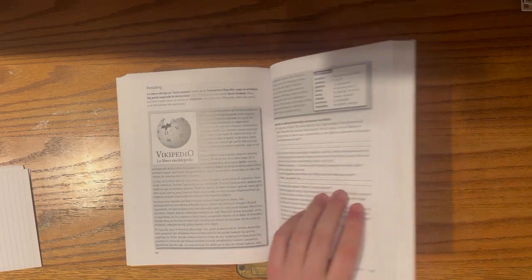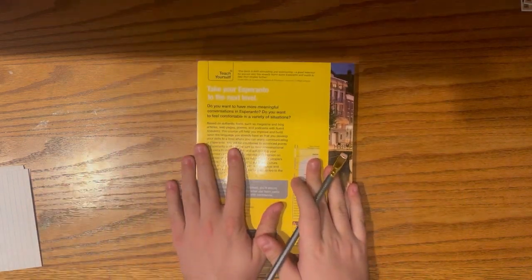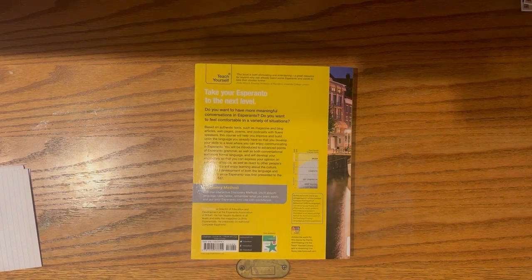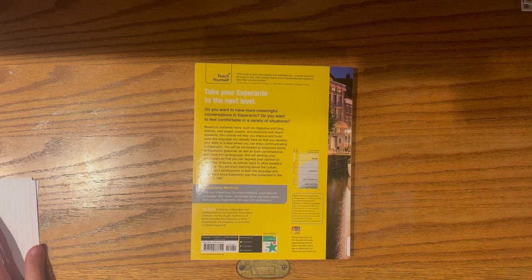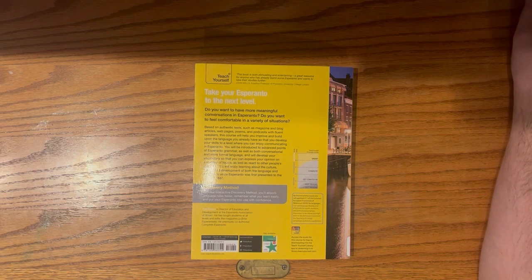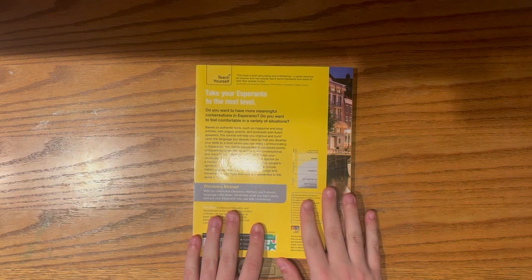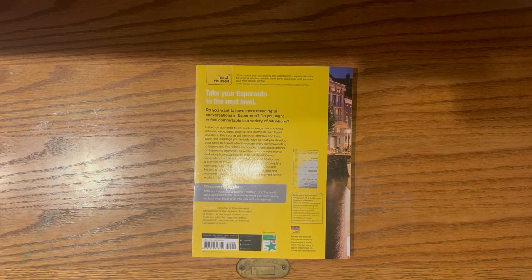And with that, I think we're ready to say goodbye to this textbook for a while. Although, of course, let me know in the comments if you would like to see more lessons from this book, or in Esperanto in general.